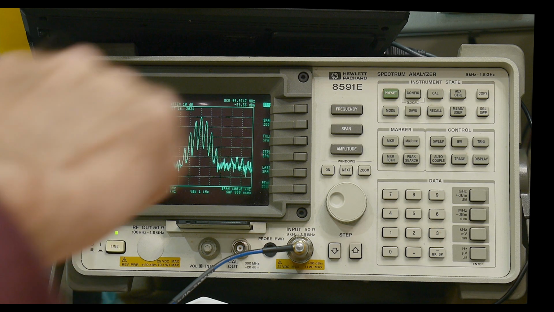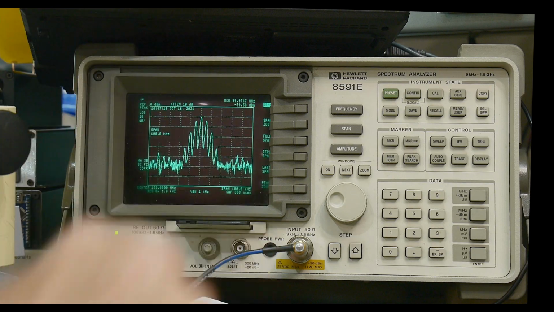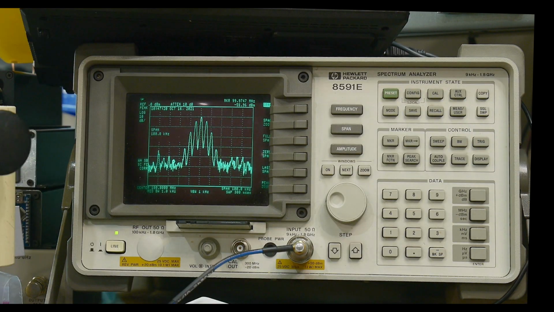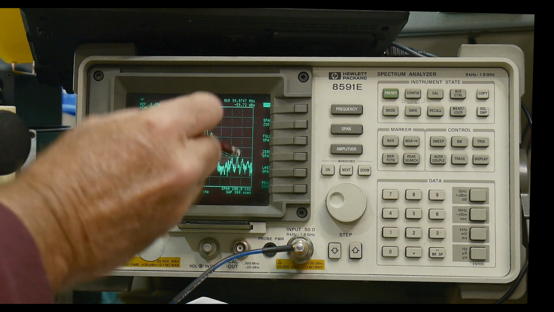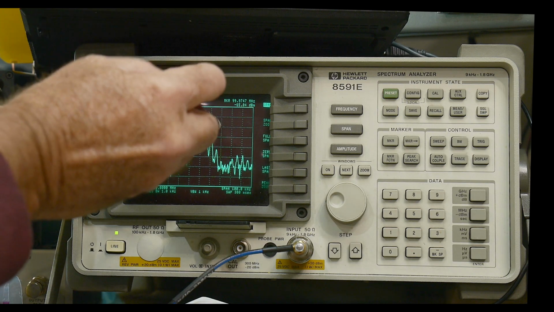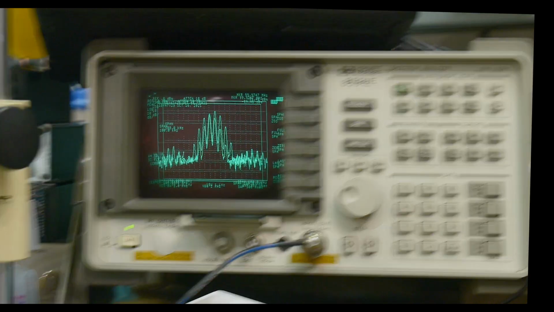It has a nice fast roll off, but then it has some humps. Anyway, it's hard to explain, but you would expect things like that because of the bandpass filter that's being used. But anyway, it's doing what it's doing.